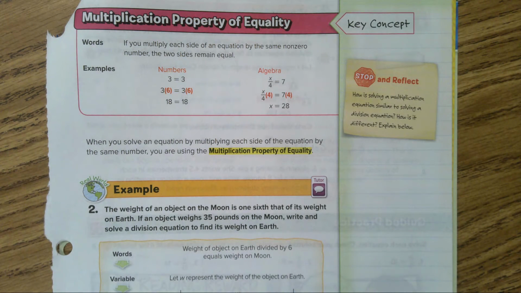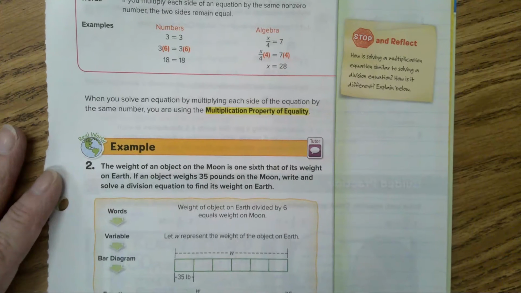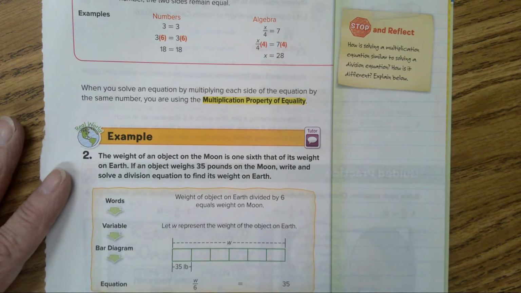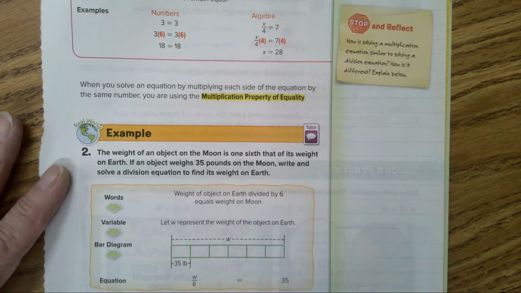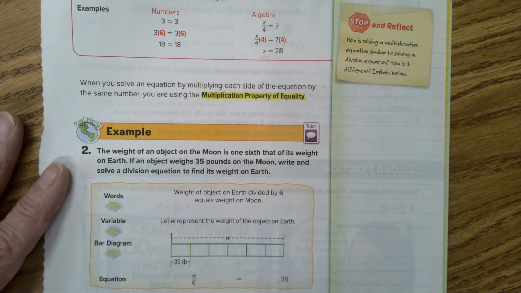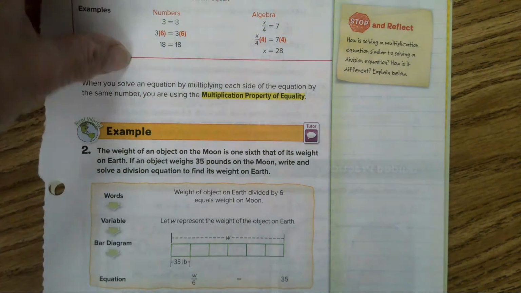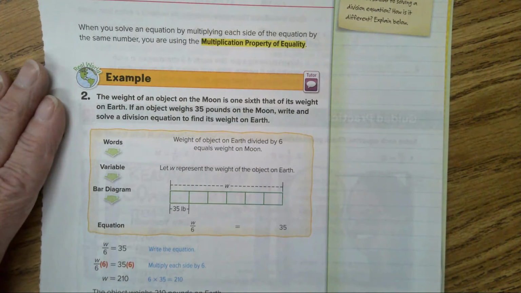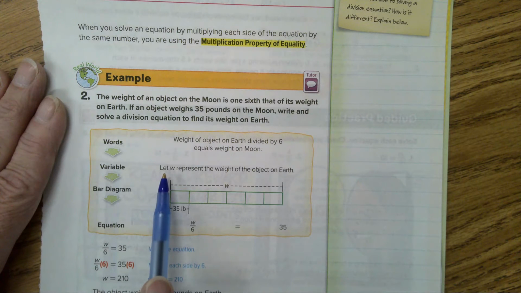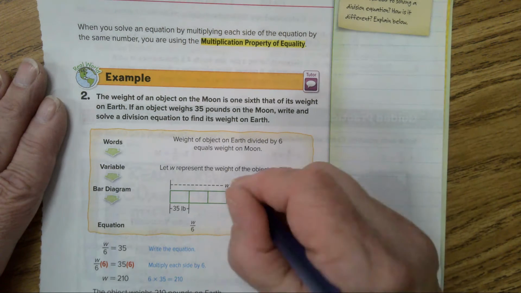And here they show it with the parenthesis thing like I do. Once again, that is called the multiplication property of equality. Now let's look at a word problem, number 2. The weight of an object on the moon is 1/6 that of its weight on Earth. If an object weighs 35 pounds on the moon, write and solve a division equation to find its weight on Earth. Okay, so here they have a model. The weight of object on Earth divided by 6 equals the weight on the moon. So, define your variable. W represents the weight of the object on Earth. So W is Earth here.